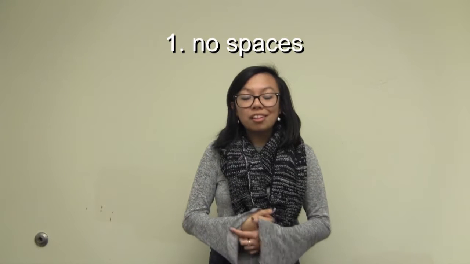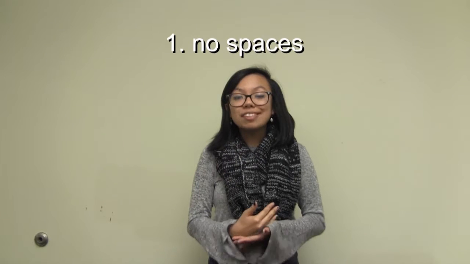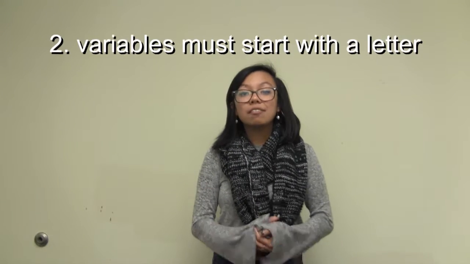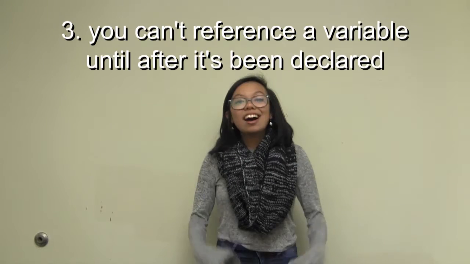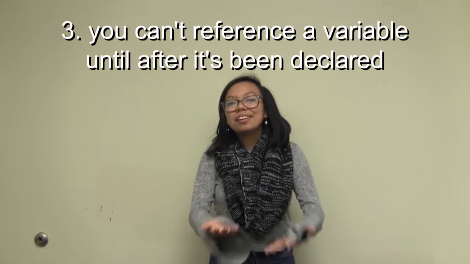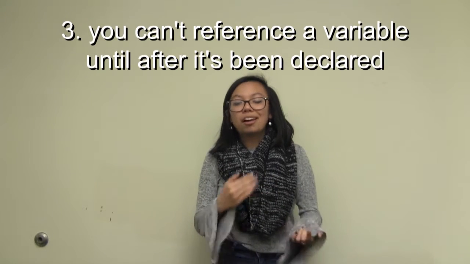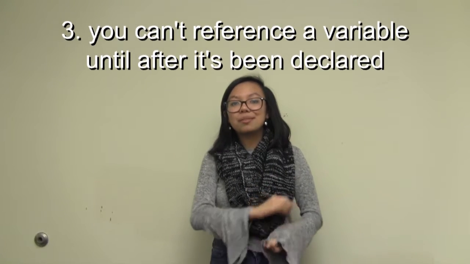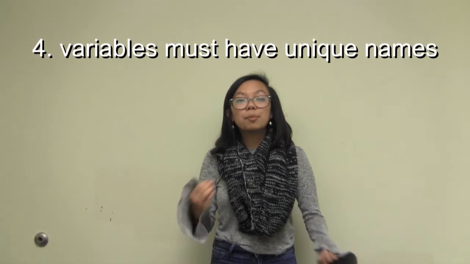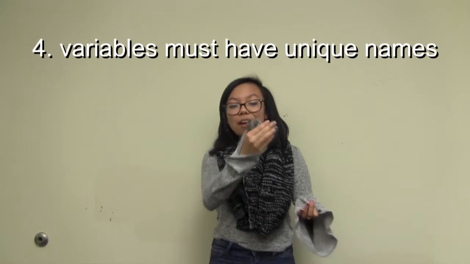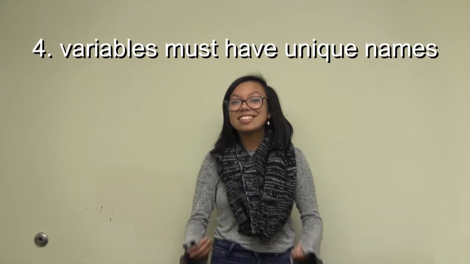When you name a variable in your declaration, you're not going to want to put any spaces, because if so, the program won't run because the syntax isn't right. The variable you declare has to begin with a letter. A variable doesn't exist until you speak it into existence, so you're not able to use the variable throughout the code until you declare it by using the word let. The program will get really confused if you have 2 variables with the same name, so make sure every variable has a different variable name.